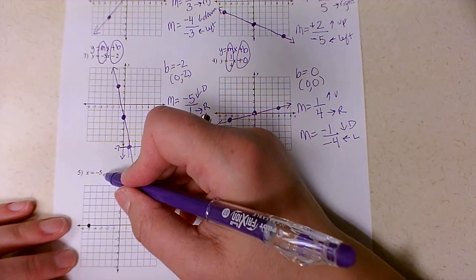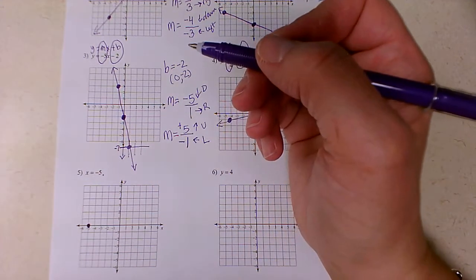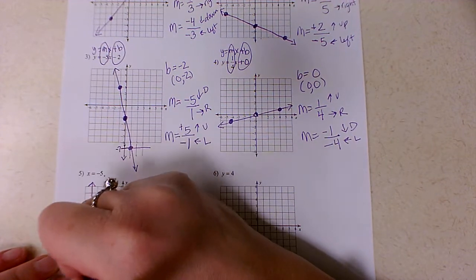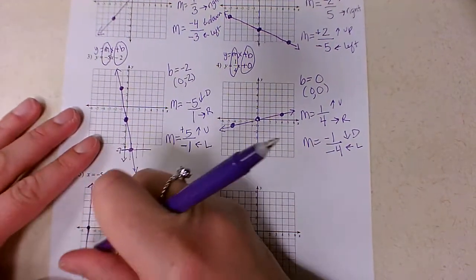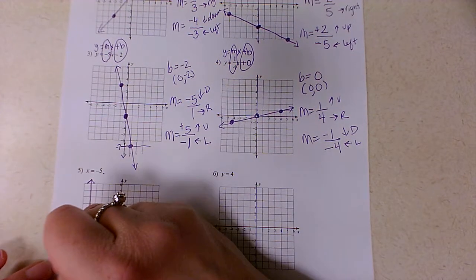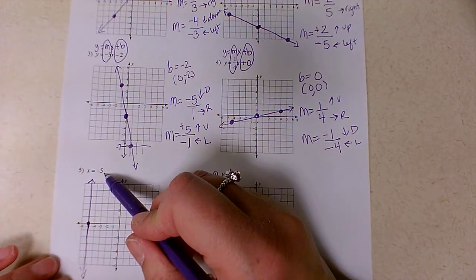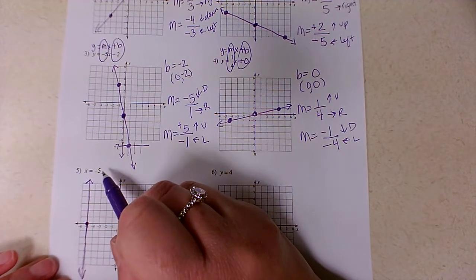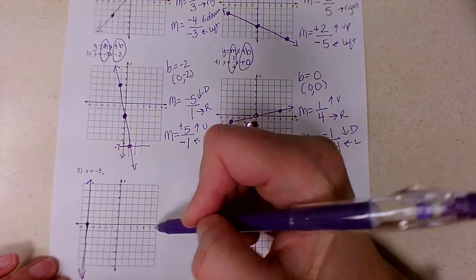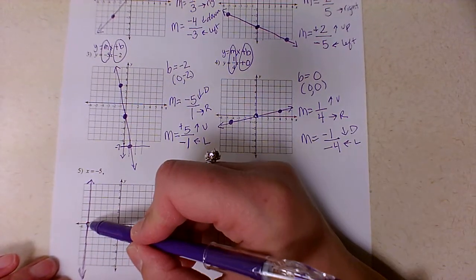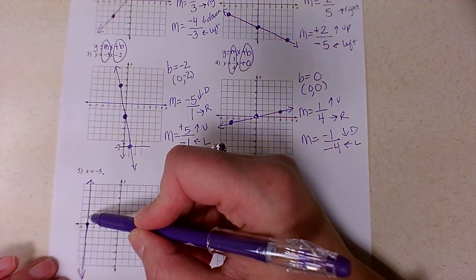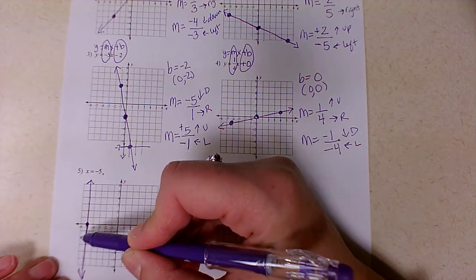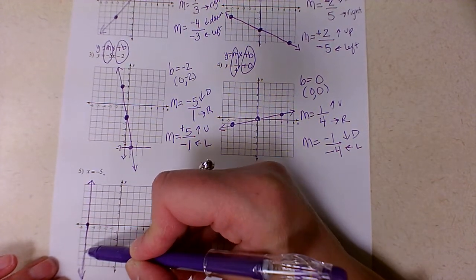Because what this is telling us is that it is going to be a vertical line and it is going to pass through -5. This means that any point that you choose, your x will always equal -5. So if we go here, this is the x-axis, right? So we go to -5. So any point, x is still -5, x is still -5, x is still -5. Down here, x is still -5.